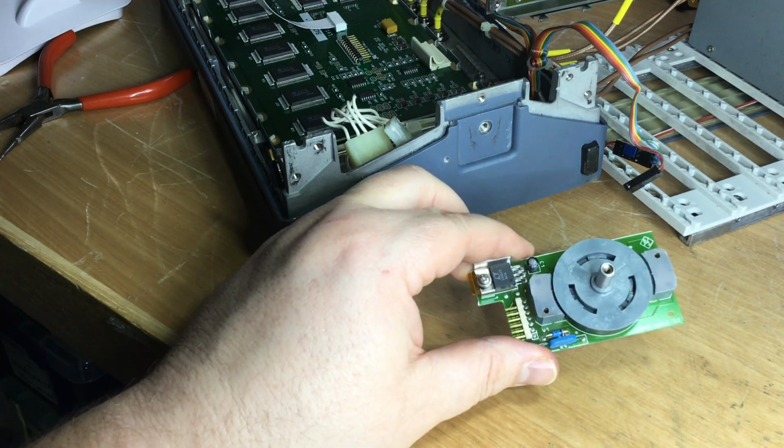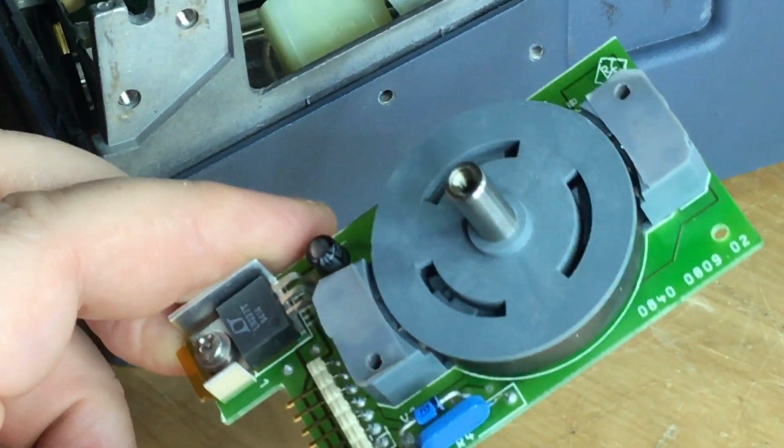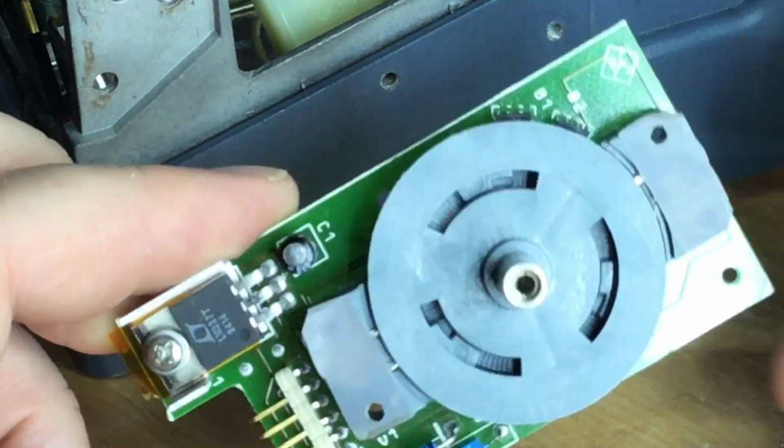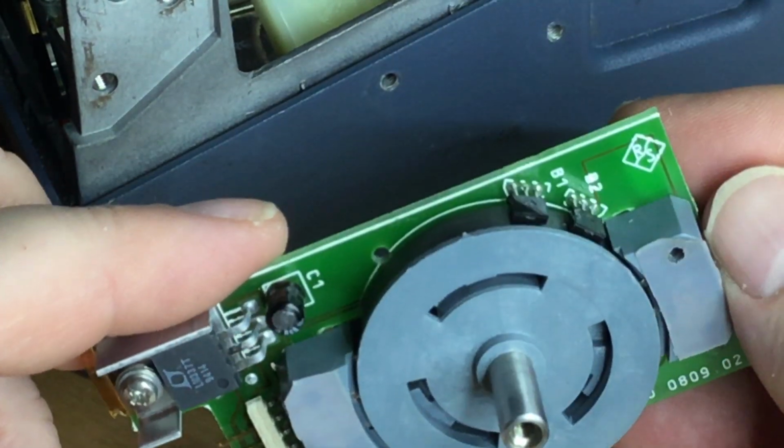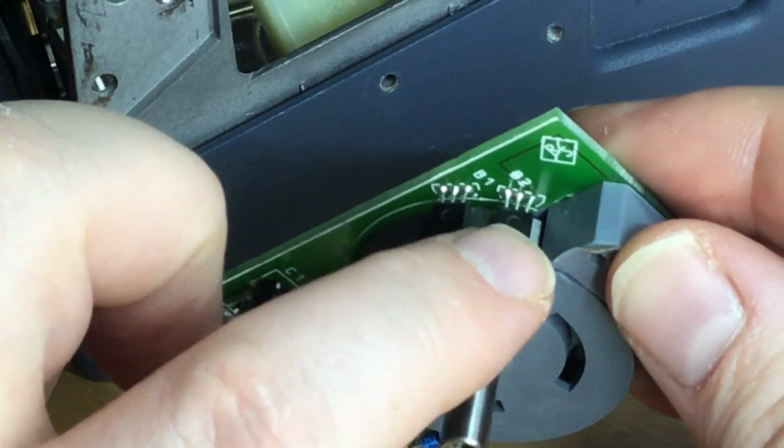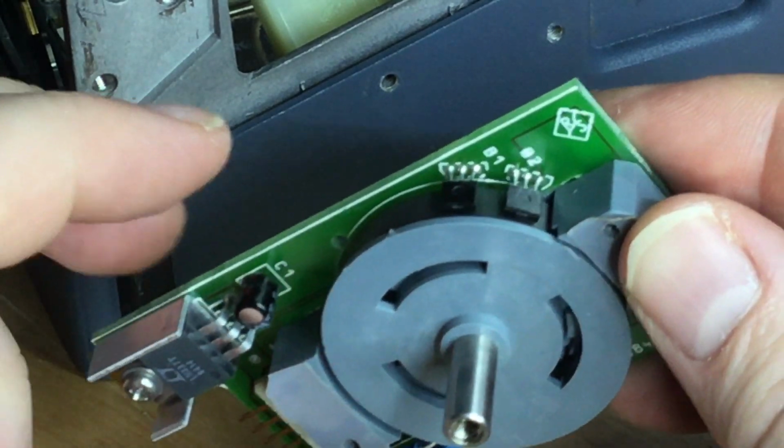Okay, so just looking at this board here, we zoom right in. The Hall effect devices are just here, B1 and B2, these two.